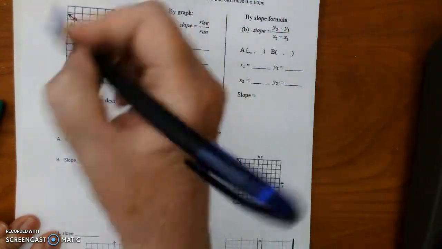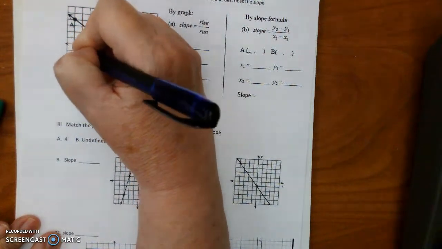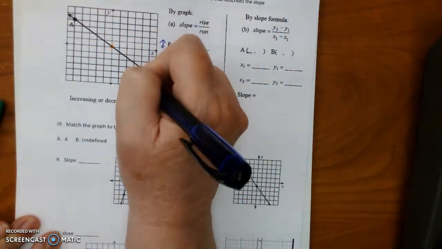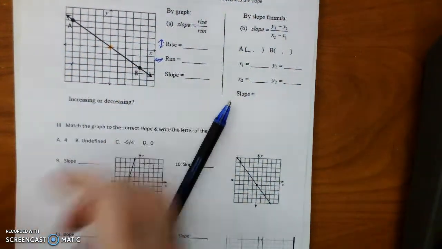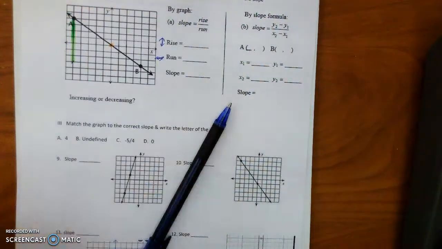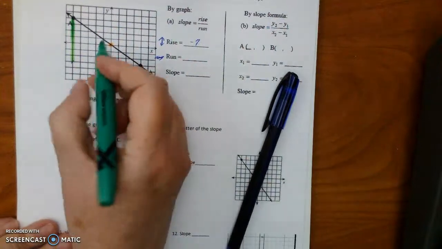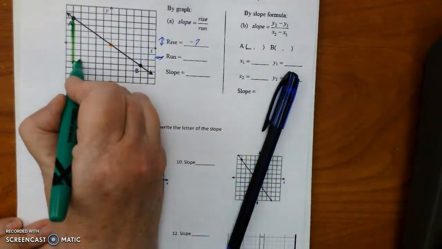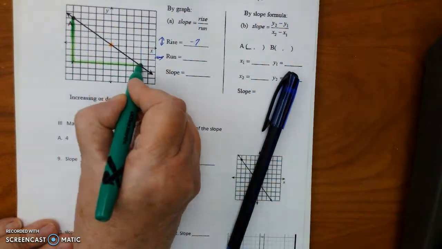So you do the rise and the run first. So we're going to go 1, 2, 3, 4, 5, 6, 7. And I'm going to put a little dot here because I know that's where it intersects with a line that connects to B. So we went down 7 squares. So that's -7.